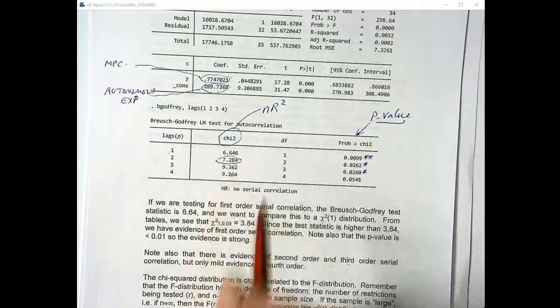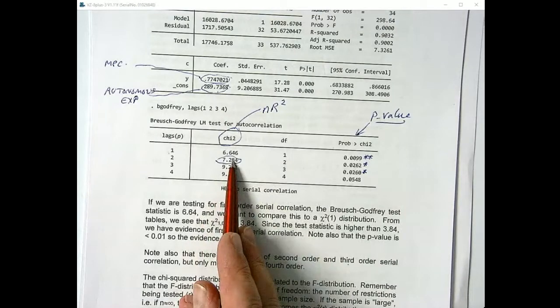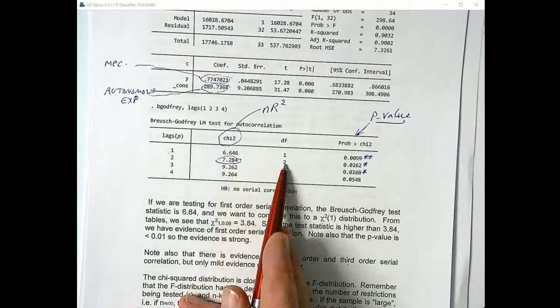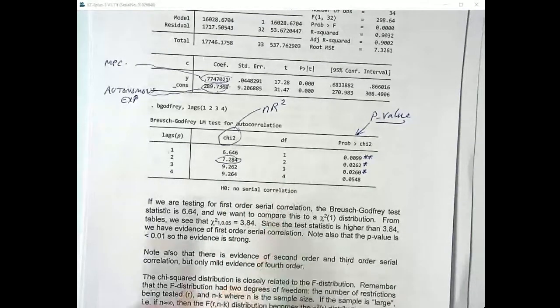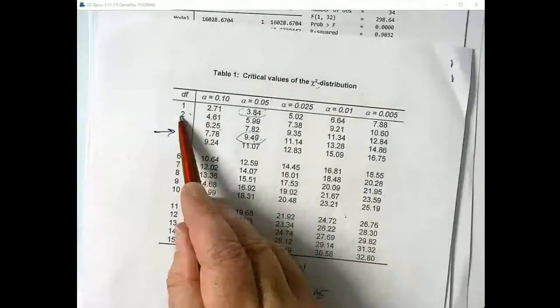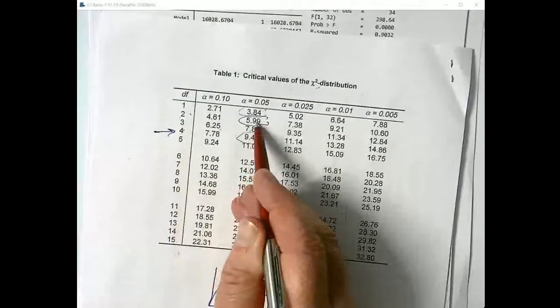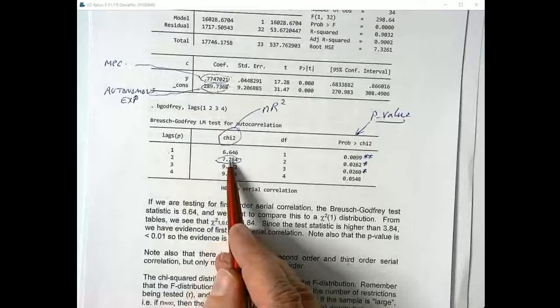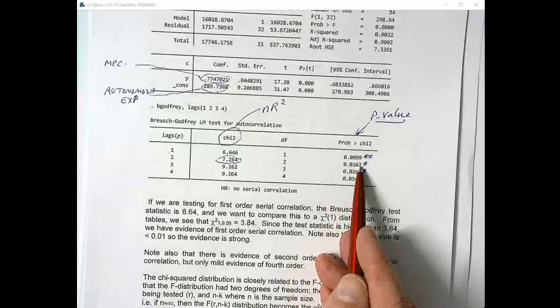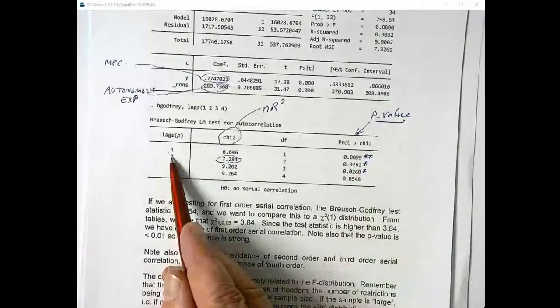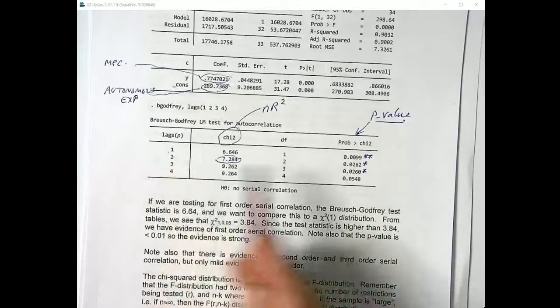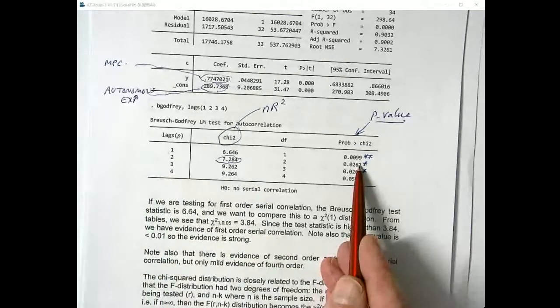If you want to compare that number to tables, then obviously it's a chi-squared 2. Chi-squared 2, 0.05: 5.99 is the critical value. That number there is greater than 5.99, so we have evidence of second order serial correlation. And the p-value is worked out by Stata.